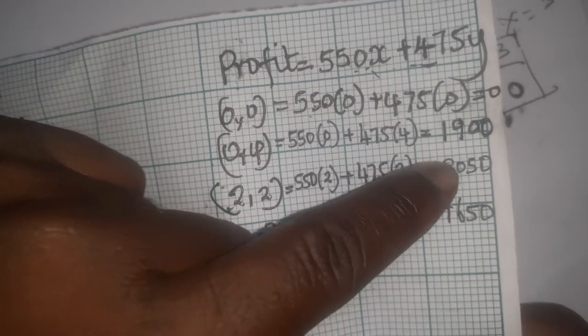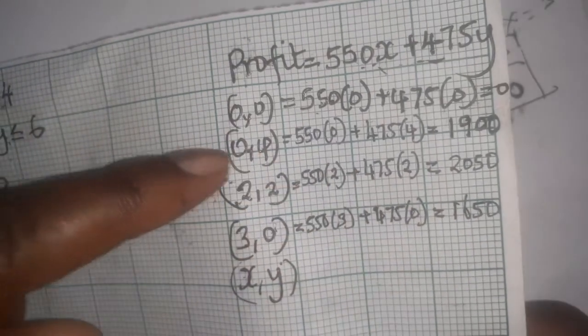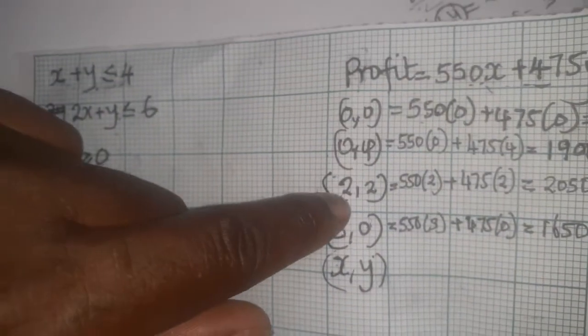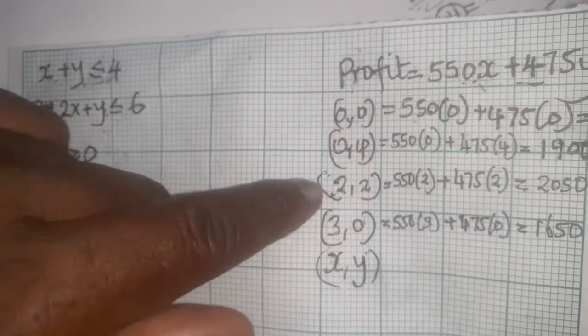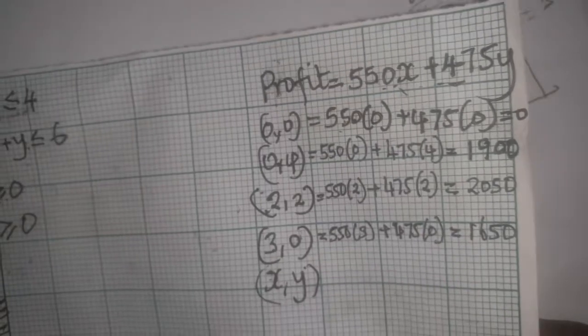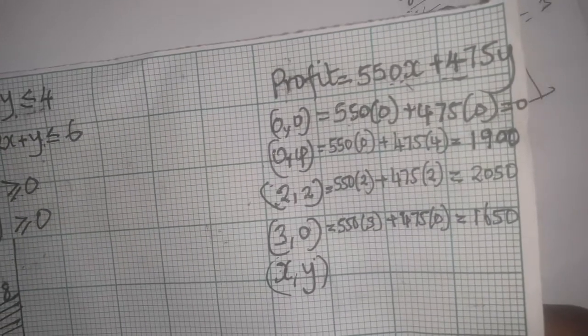And to maximize profit, it means the school must make 2 desks and 2 chairs. I think from the previous lesson, this part I've already emphasized it.